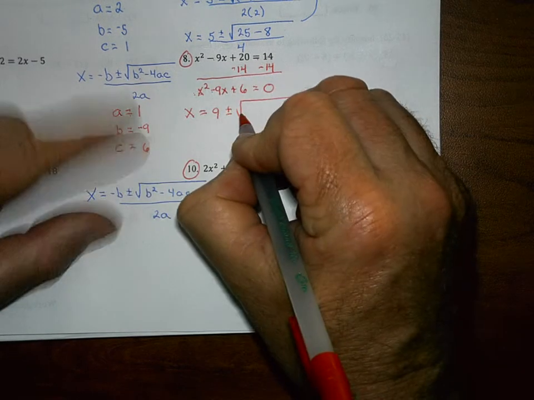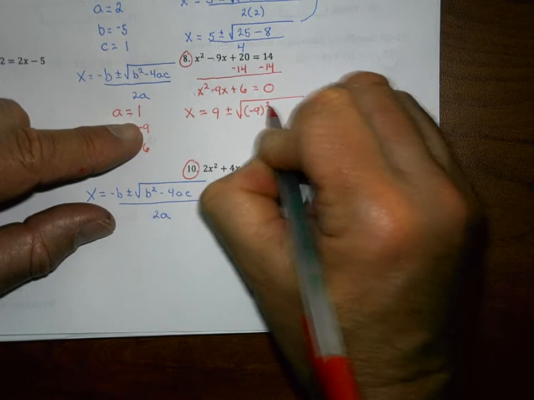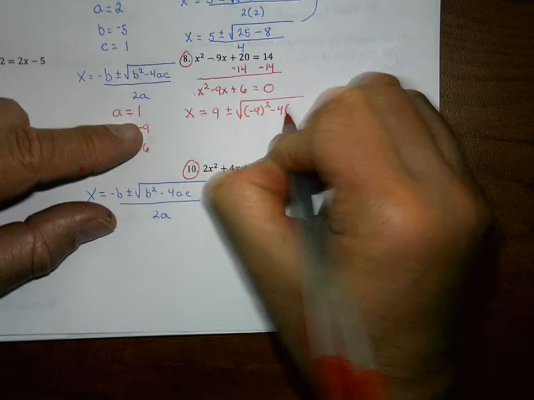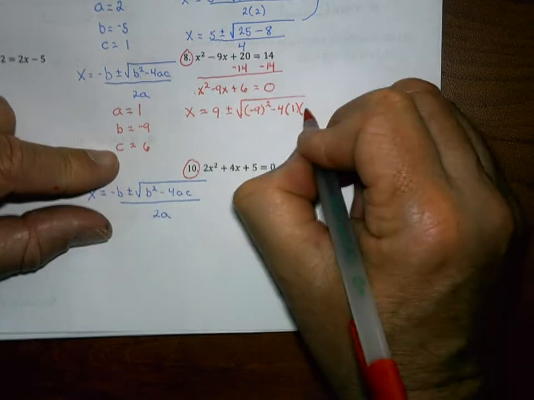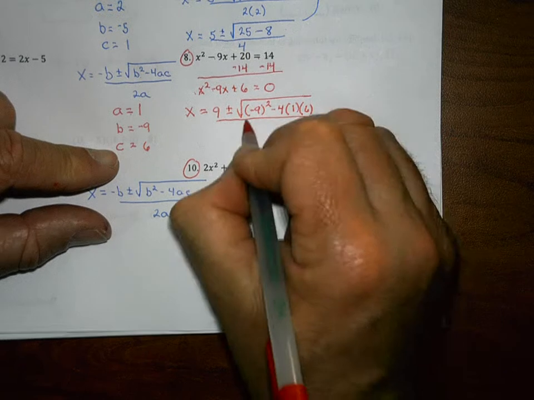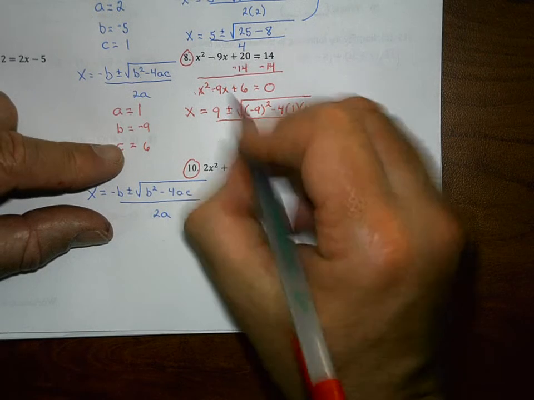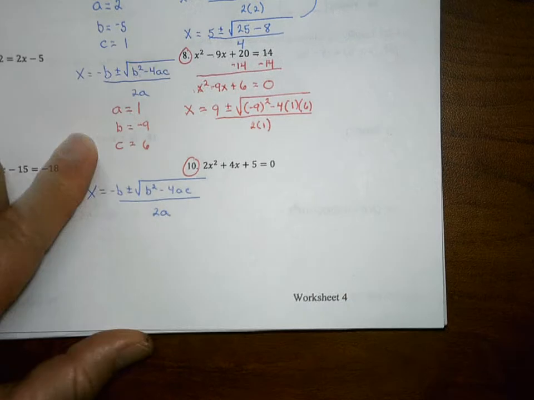So I'm going to get b squared. That's negative 9 squared. Minus 4 times a, which is 1, times c, which is 6. And then I'm going to put that entire part over 2 times a, which would be 2 times 1.